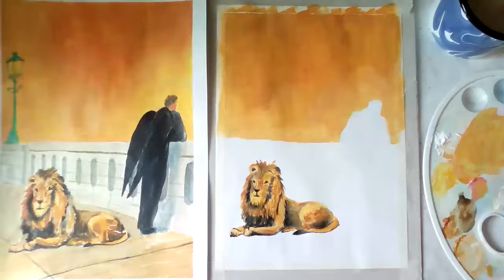I will not do the man and the lamp. I will continue with the fence and the pavement. Like this, I will have my painting more finished.